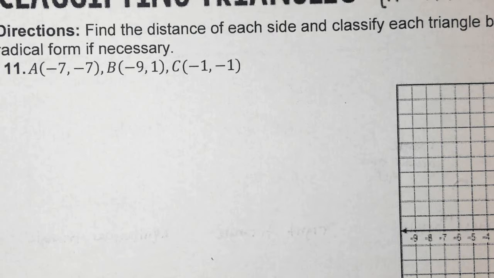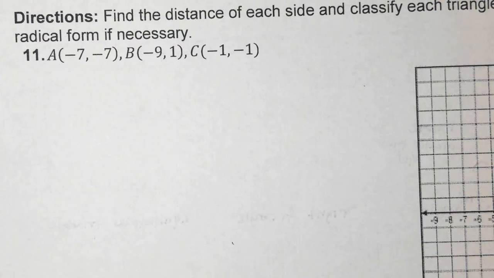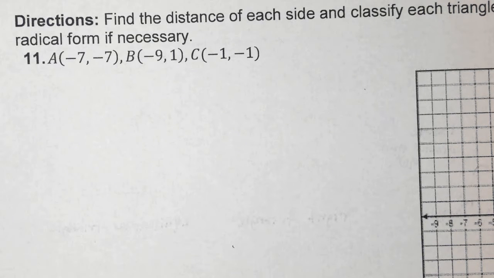The back is the most important piece to me. All that stuff on the front is easy. On the back, the directions say find the distance of each side and classify each triangle by its sides. Keep in simplest radical form if necessary. They give you a triangle, ABC. They want us to graph that triangle, and they want us to determine what kind of triangle it is.